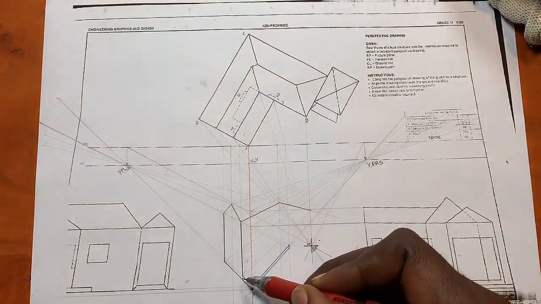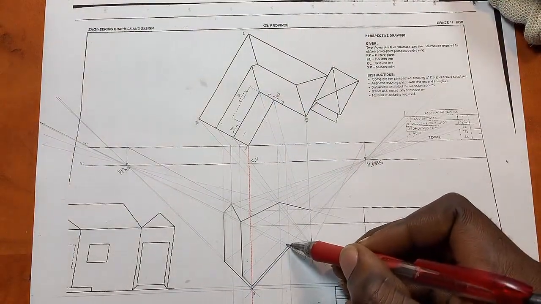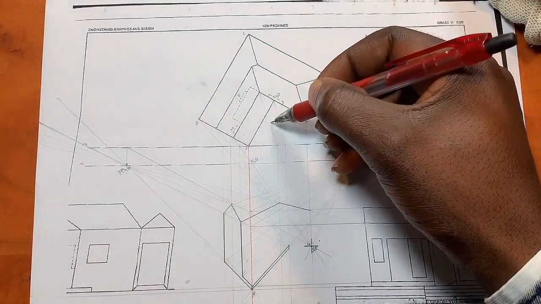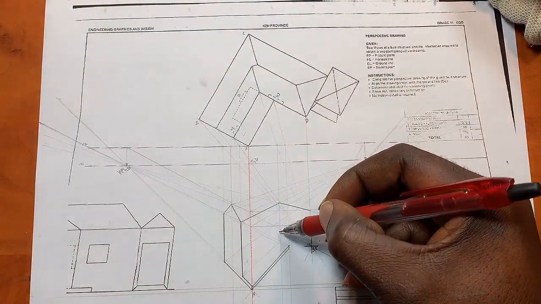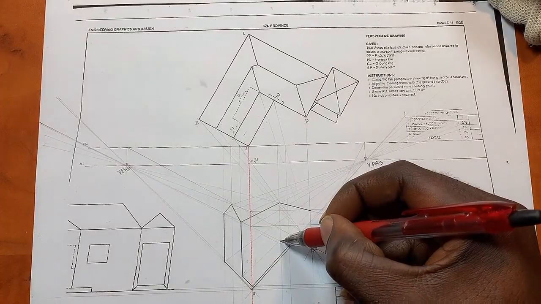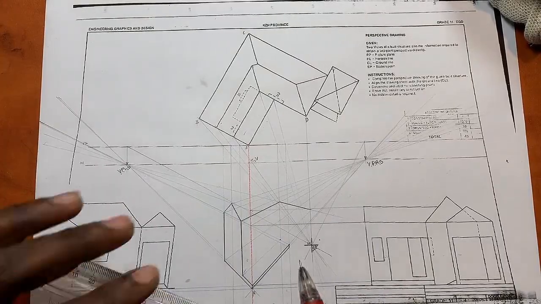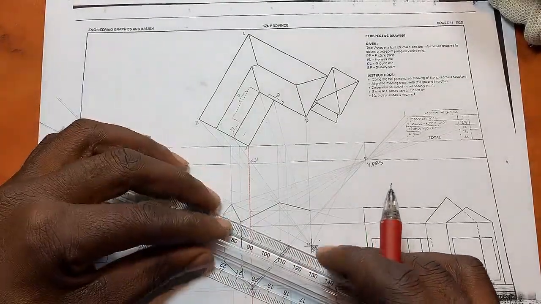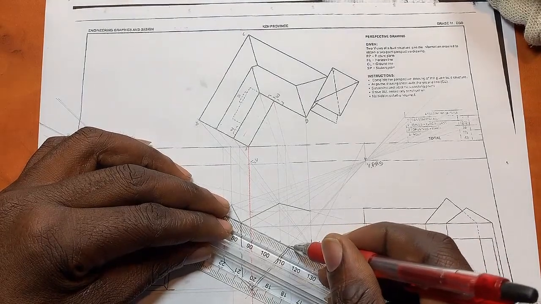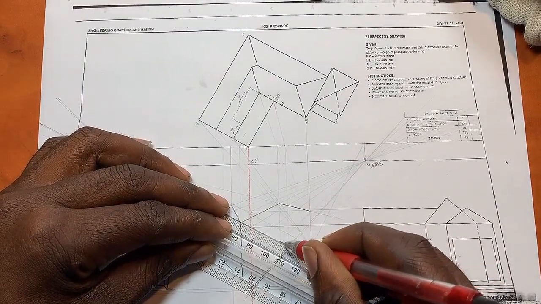So which means this one colliding with this one must also collide with this one. There it goes, there it goes, there it goes, which is right there. So it proves that you are still on the right track, you understand? So now, which means I can have this one solid from here to right there.